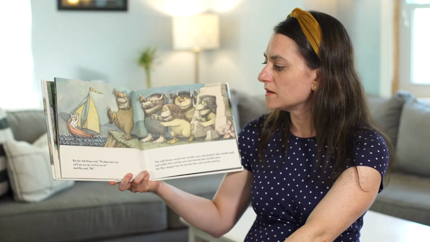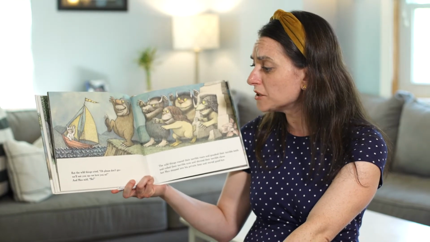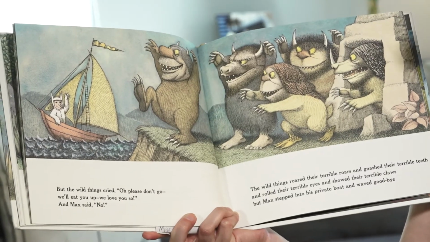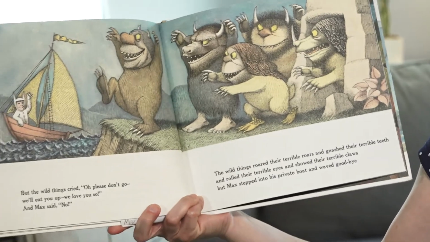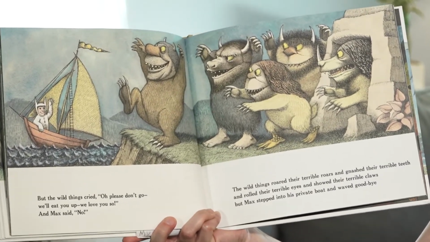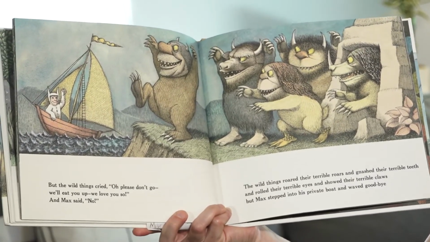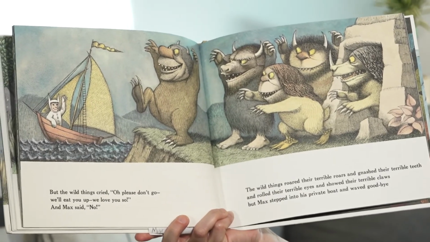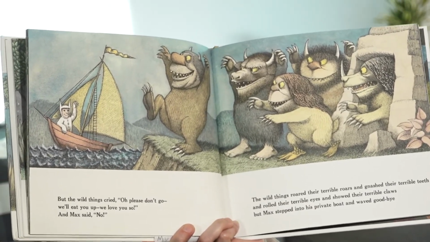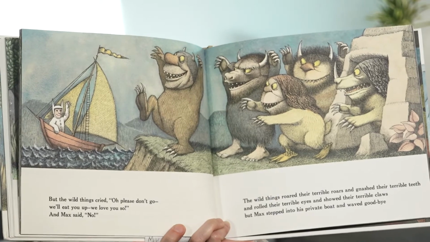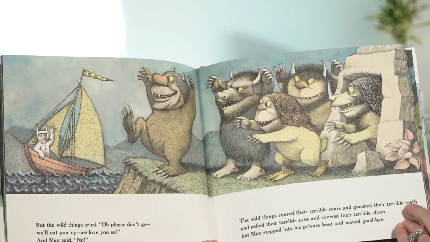But the wild things cried, "Oh, please don't go. We'll eat you up. We love you so." And Max said no. The wild things roared their terrible roars and gnashed their terrible teeth and rolled their terrible eyes and showed their terrible claws. But Max stepped into his private boat and waved goodbye.